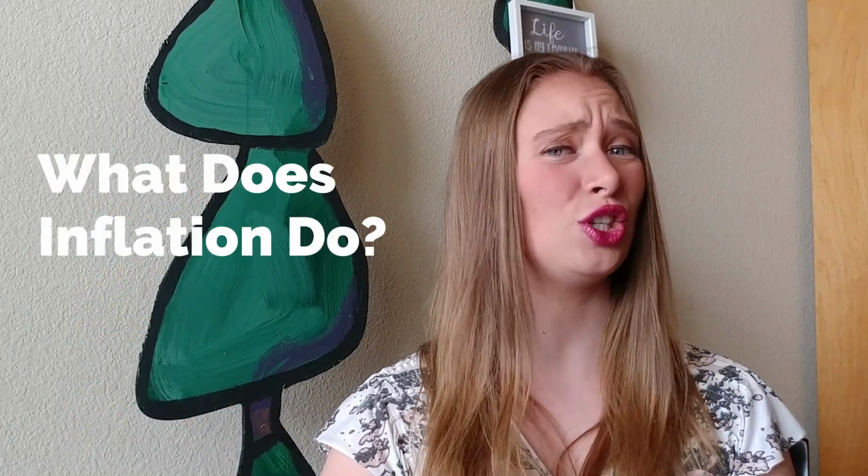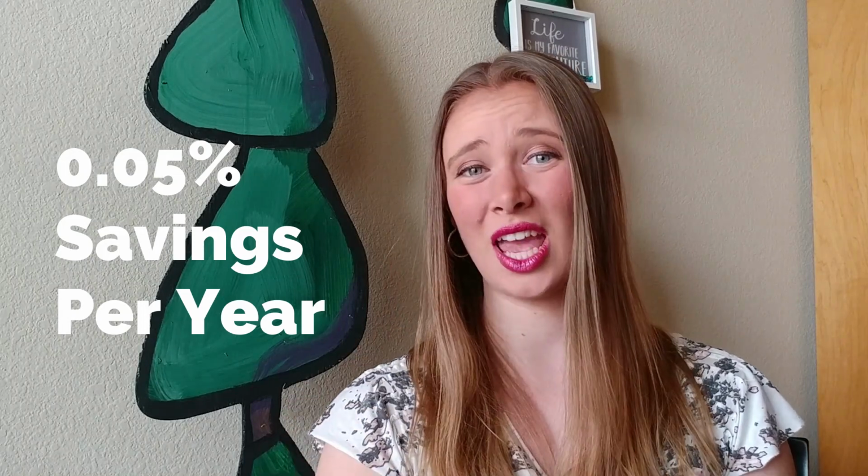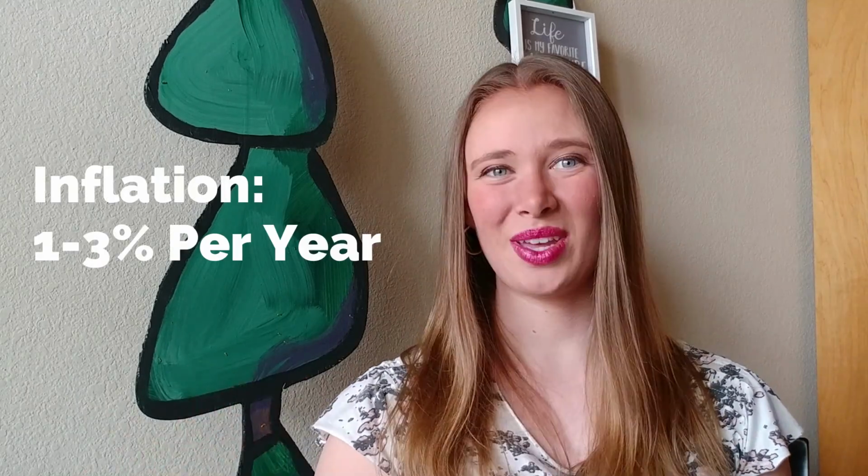So what does inflation do? Essentially, inflation decreases the value of a money supply. A lot of people try to hedge against inflation by putting their money in a traditional savings account. And the problem with that is that most bank savings accounts will only pay you about 0.05% of interest per year. That's not 0.5%, that is 0.05%. That wouldn't be horrible, except that inflation is usually 1 to 3% per year. Basically, that means your money supply is growing by 0.05% every year, but it's losing its value at about 1 to 3% per year. So in the end, you kind of come out behind.